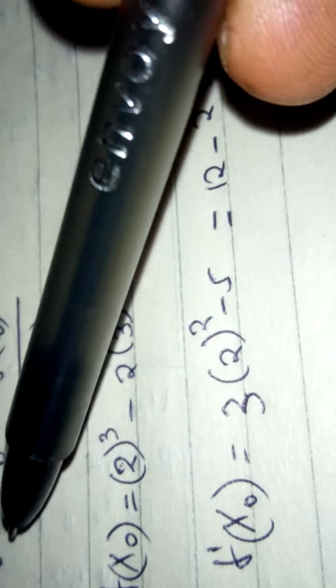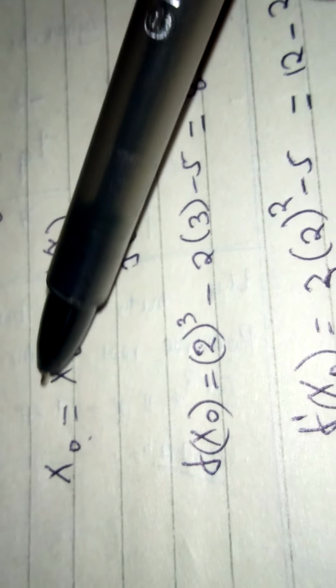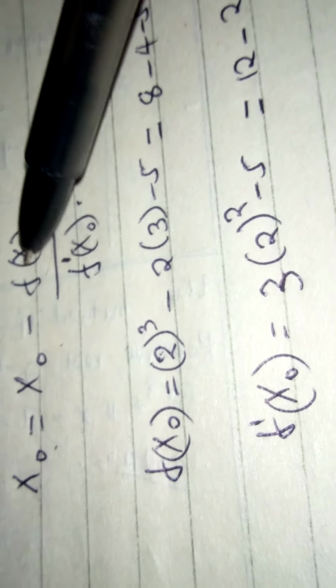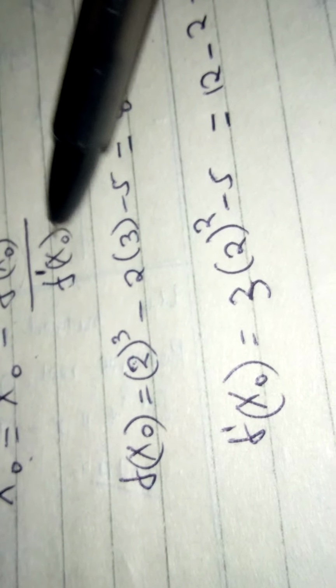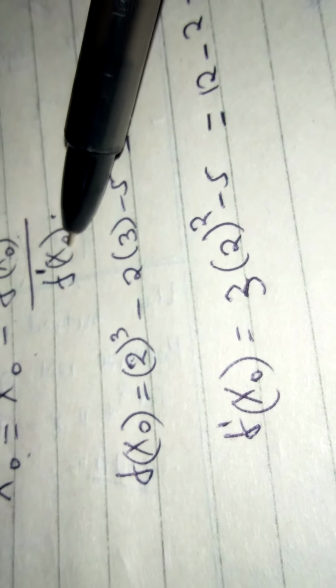Then our formula is x1 is equals to x naught minus f of x naught over f prime of x naught. Our x naught here is 2.